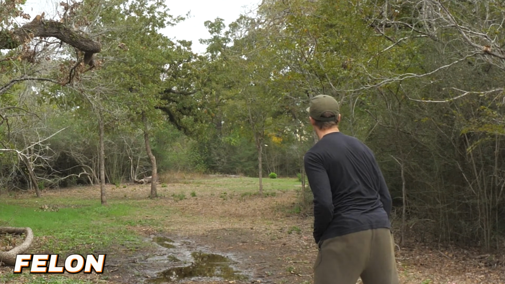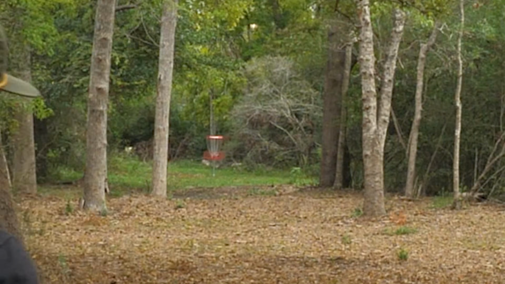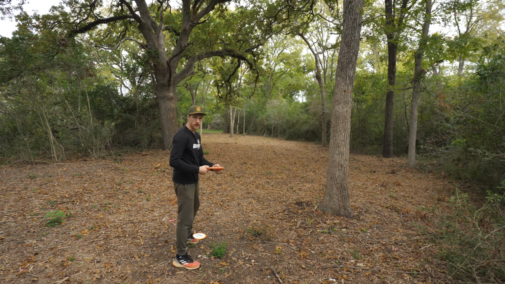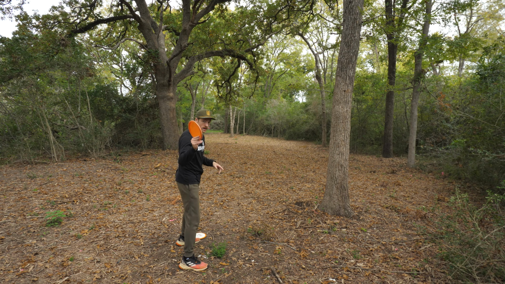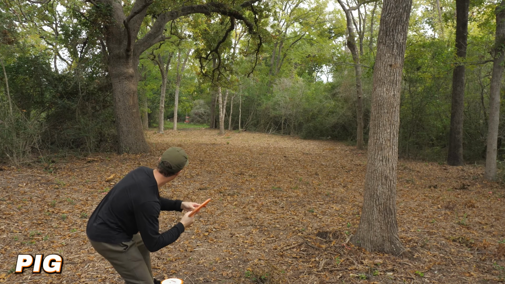Oh, that could be so good. That might be my best drive ever on this hole. Turns out, yes, easily my best drive ever on this hole. Being able to look at the basket on your second shot is incredible. And you would think that that would inspire confidence in me. You would think wrong.